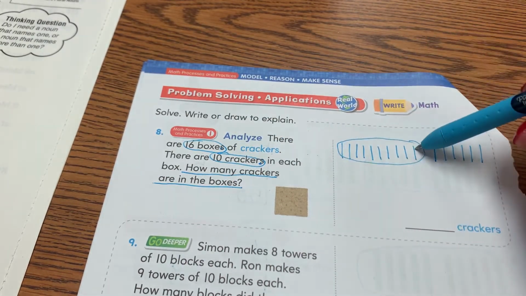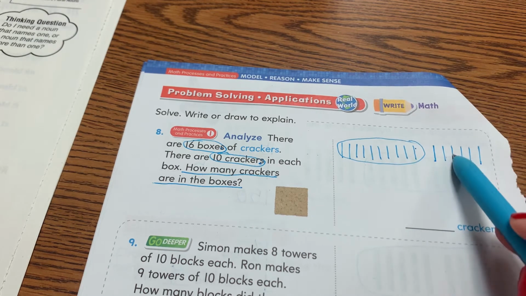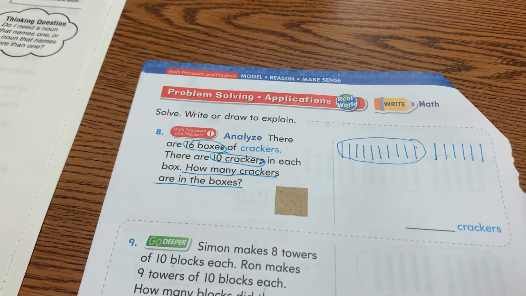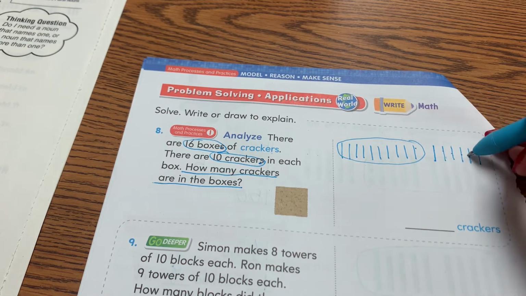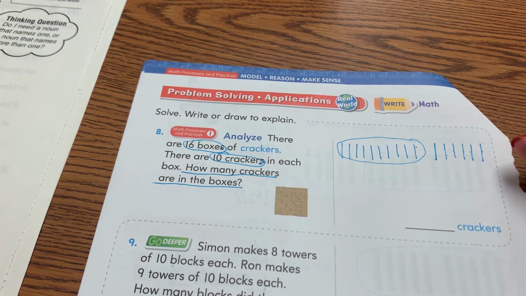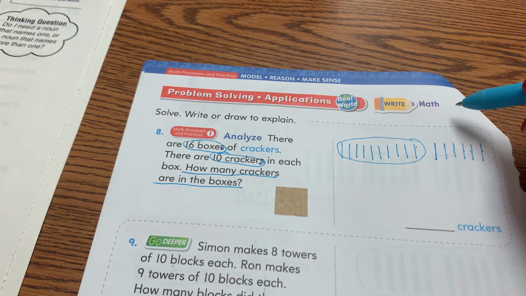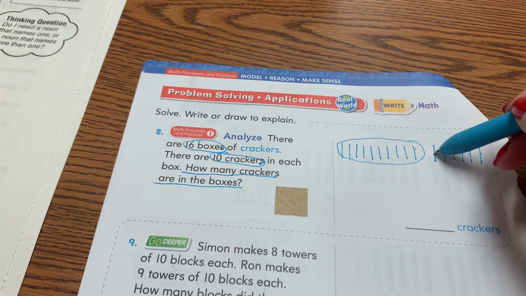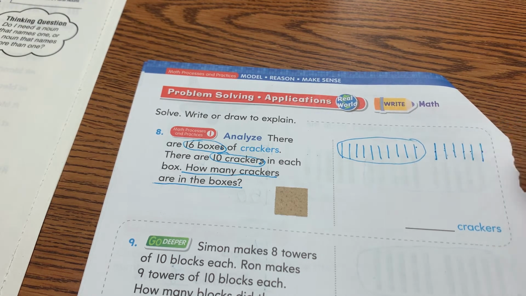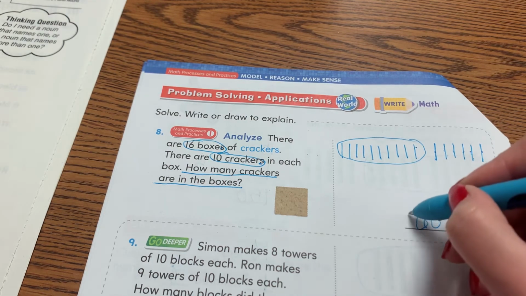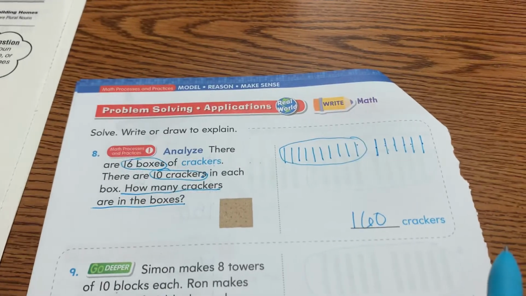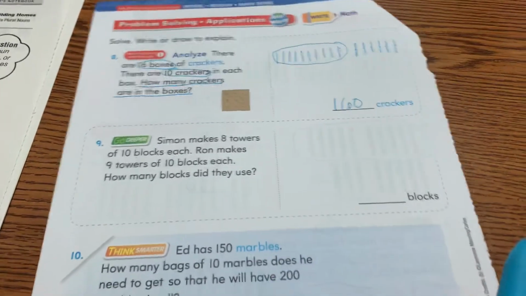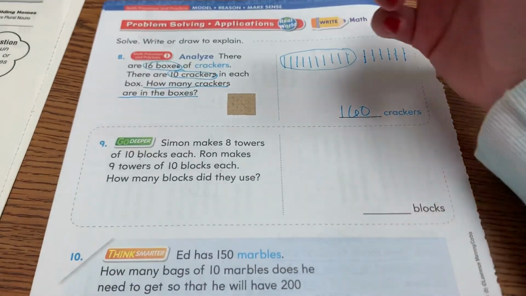We have 100. 20, 30, 40, 50, 60. Did I draw too many? 13, 14, 15, 16. No, I didn't. 100, 110, 20, 30, 40, 50, 60. Okay, I miscounted the first time. Perfect. 160 crackers. That's why it's important to go back and double check your work.